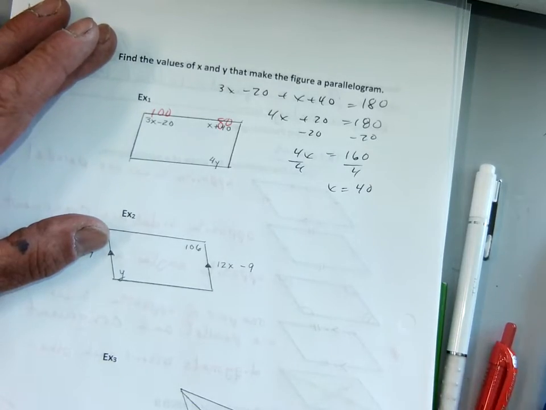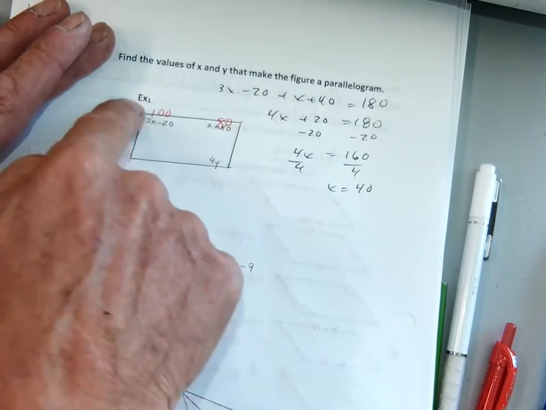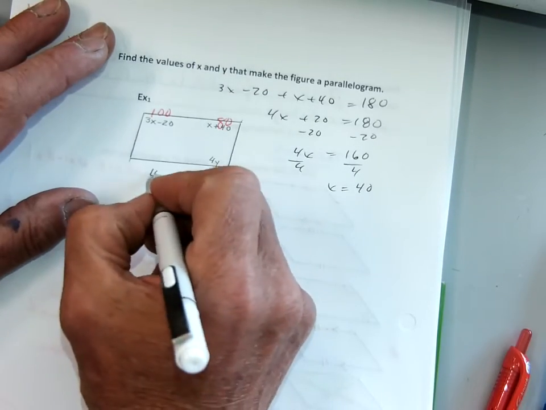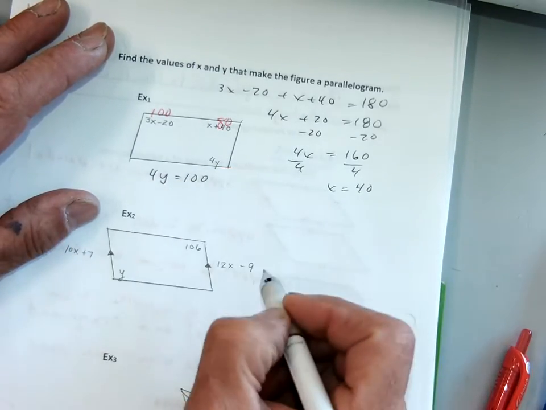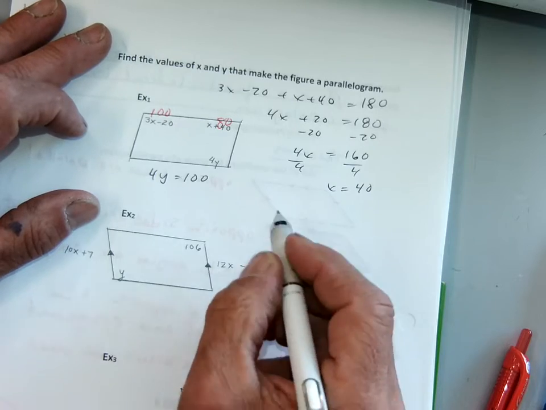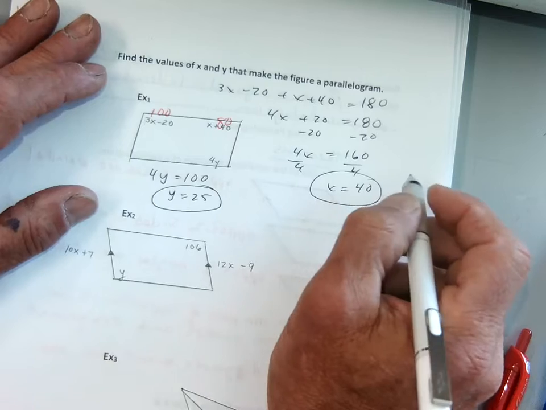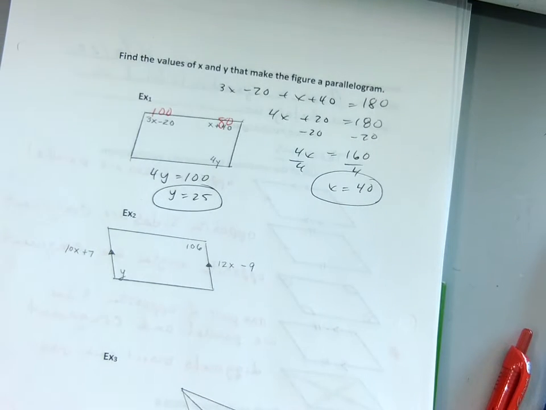If these opposite angles have to be equal, I can just say 4y has to equal 100. If I divide by 4, I get y equals 25. So if x is 40 and if y is 25, it must be a parallelogram. I'm forcing it. It should make opposite angles equal, and it would make adjacent angles supplementary.